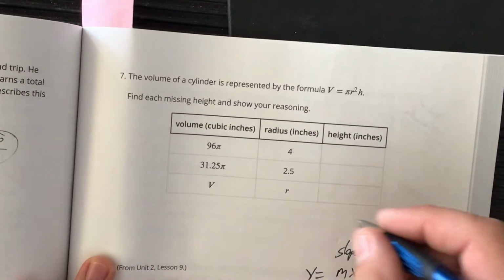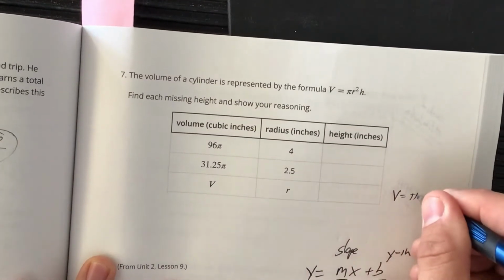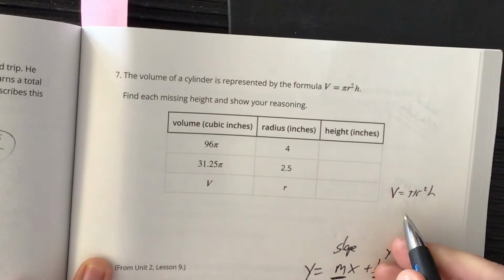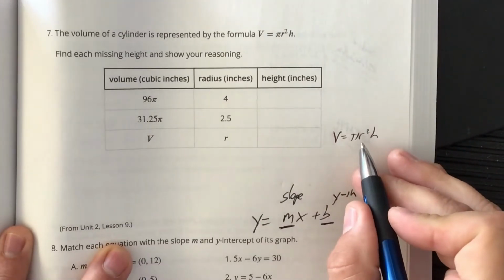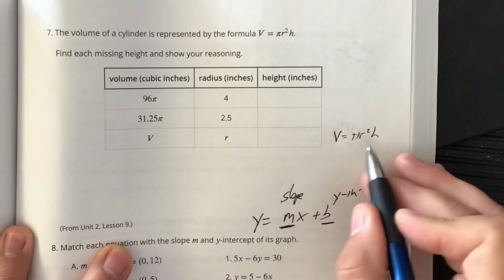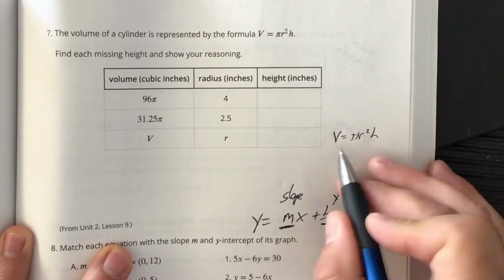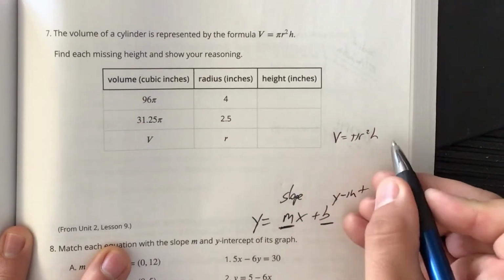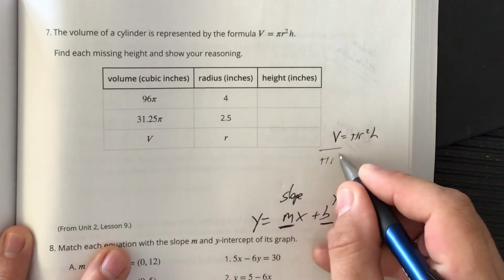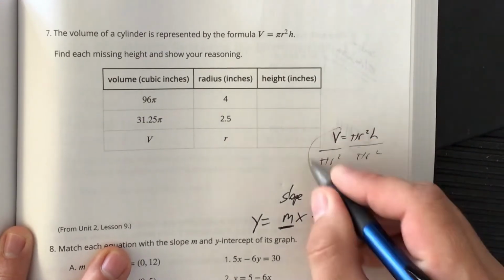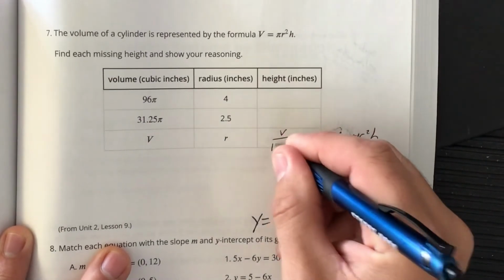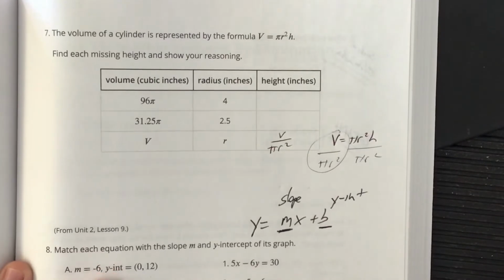Let's solve this equation for H. What do you gotta get rid of? Pi r squared. Right now I'm multiplying everything. The opposite is dividing. So here's your answer. You take the volume divided by pi r squared.